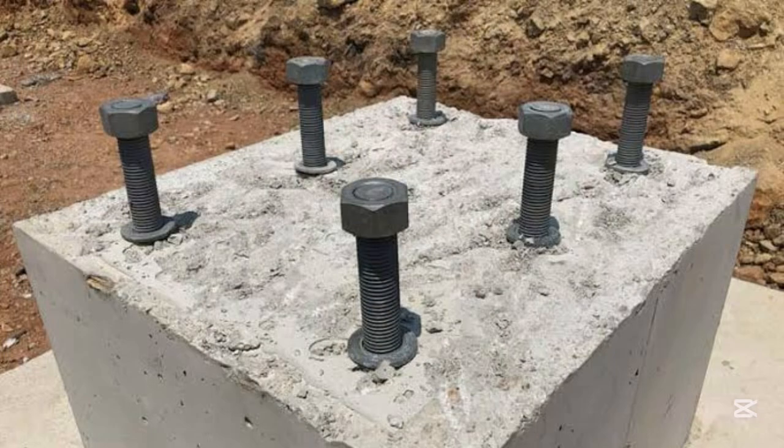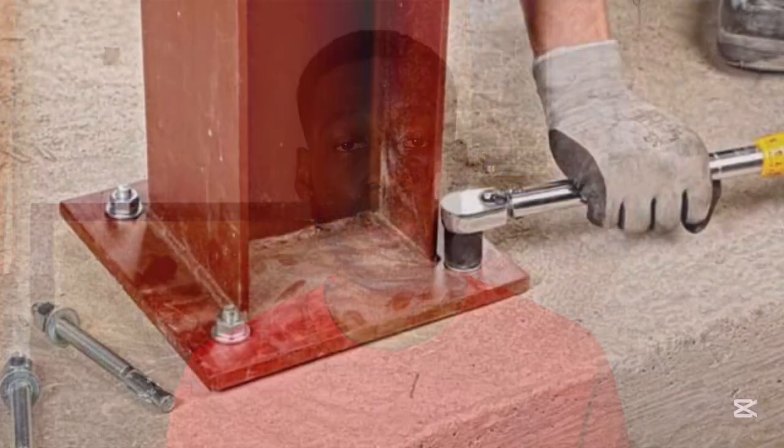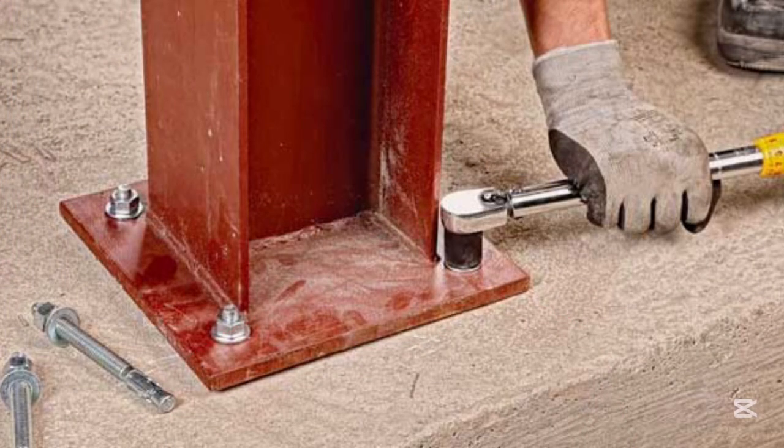There's a difference between hold down bolts and special bolts. Hold down bolt is used to hold the massive structure. That's when you finish constructing everything. The hold down bolt is used to hold that structure or to connect that structure directly into a plinth, right? Don't worry, by the time you go to the site where the structure is located, you're going to see everything practically.